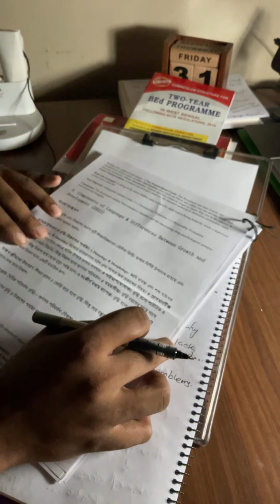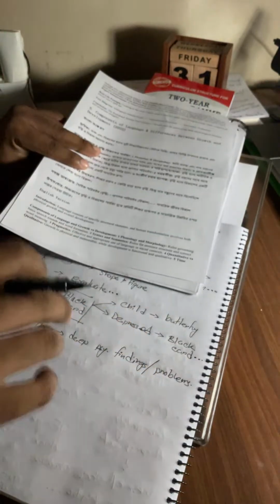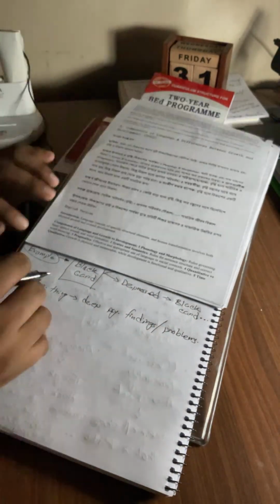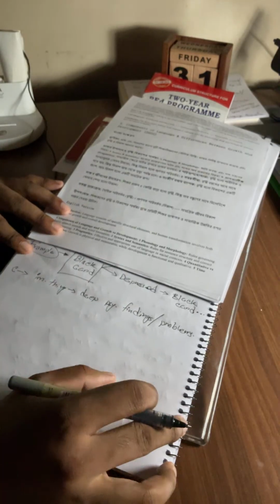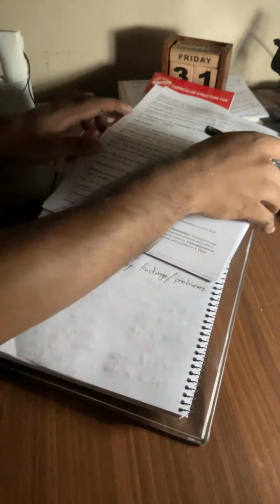So the components of language we covered. I guess we covered the components of language. Or if you don't know, I am just telling you. Okay, let's make a heading.